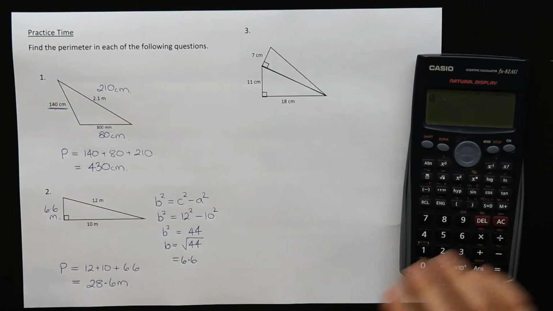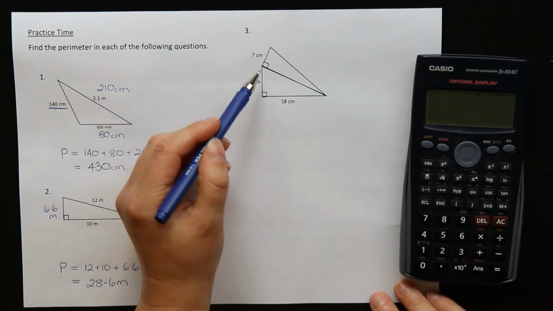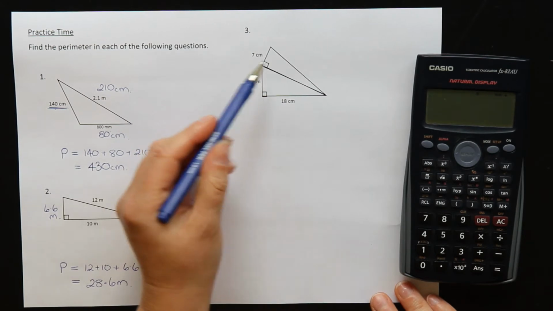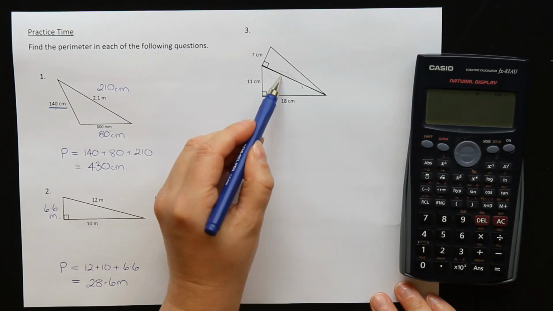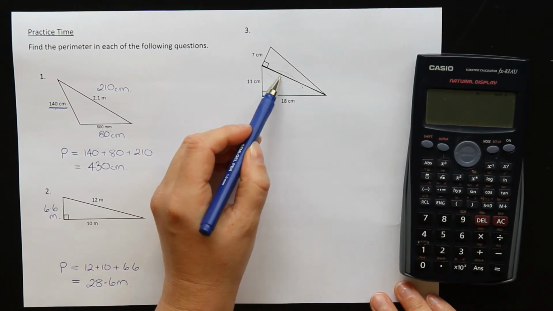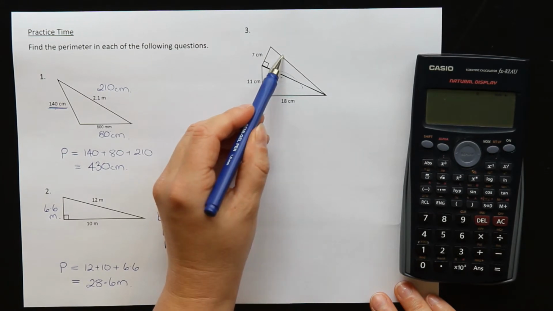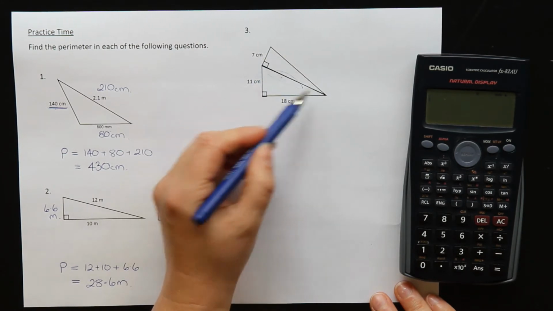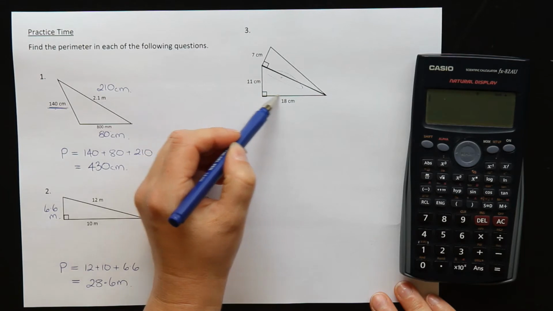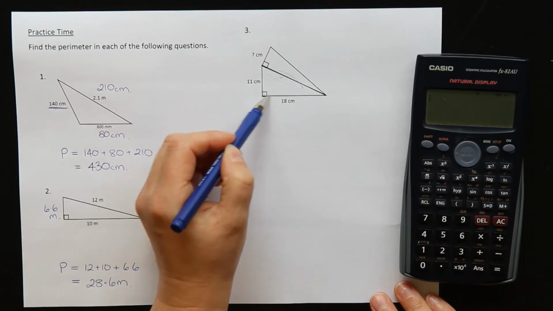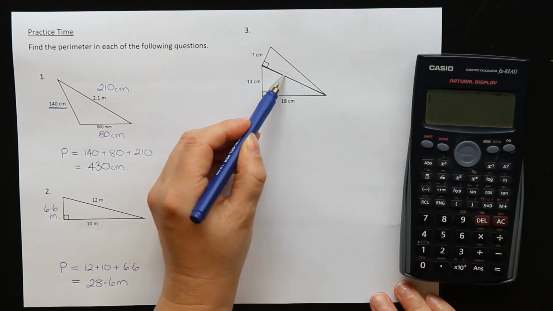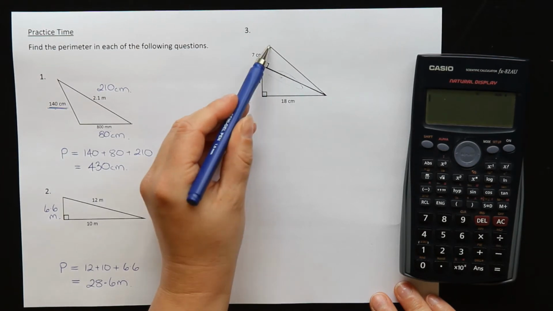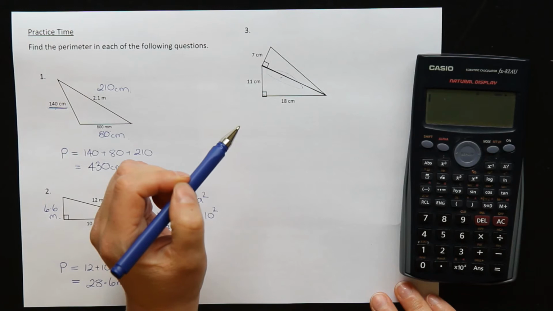Okay, question 3. I have 2 triangles on top of each other here. Now this side is not important for the perimeter, but I'm actually going to have to find that side in order to find this one. So I use this triangle and I do Pythagoras' theorem to find this one, and then I'll have to use Pythagoras' theorem again with these 2 sides to find this one that I need on the outside here.